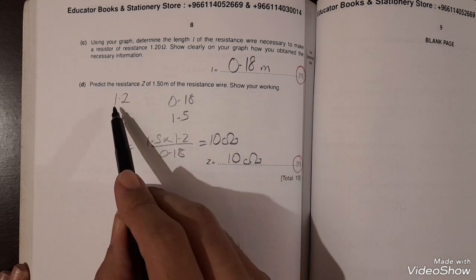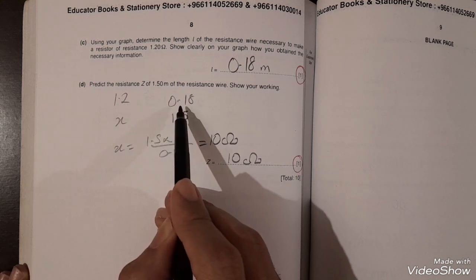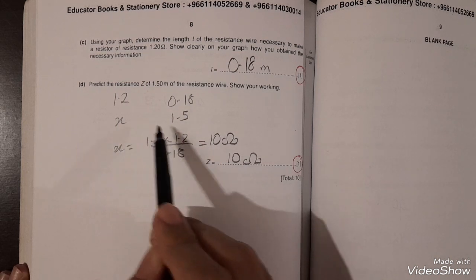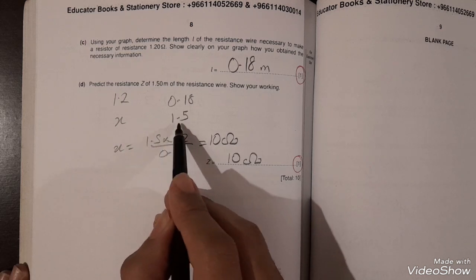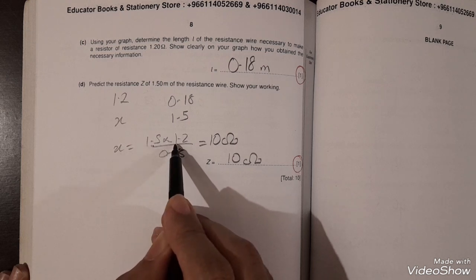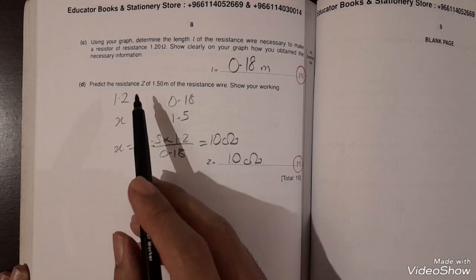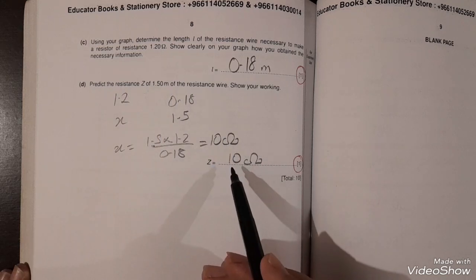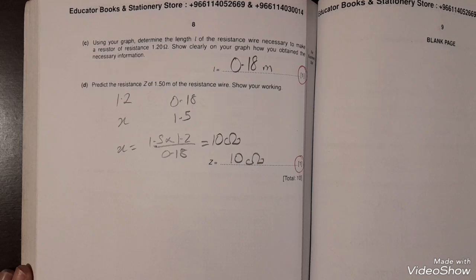Show your working. At 1.2 ohm it is 0.18 meters. Then what will be the resistance if the length is 1.5? So we will multiply 1.5 by 1.2 divided by 0.18, which will be 10 ohms. So the resistance Z of 1.5 meter will be 10 ohms. So this is how we will calculate the resistance at 1.5 meters.